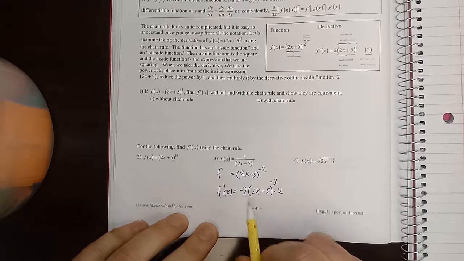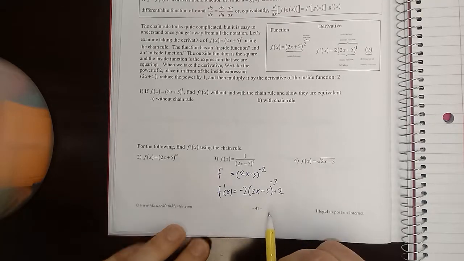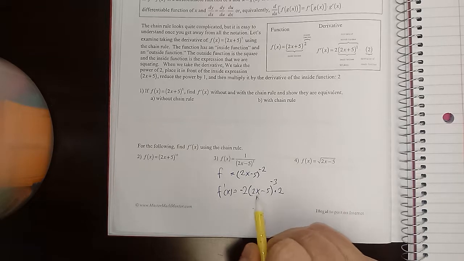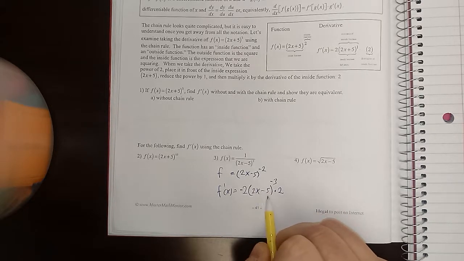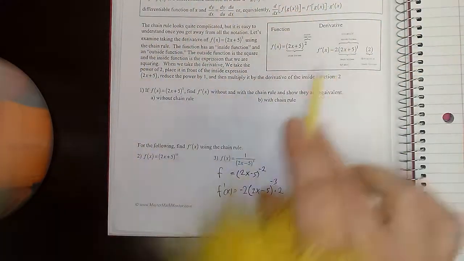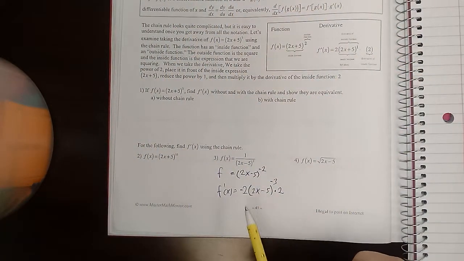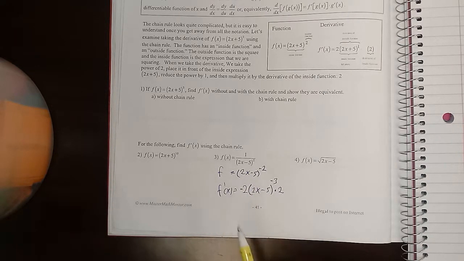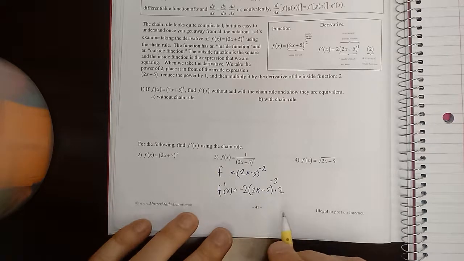And a great question was raised in class when we were talking about this. Do we always multiply it by 2? And the answer is no. That 2 is coming from the derivative of the inside. Notice how basically every single one of these so far has been a 2x plus 5. Oh, this one's 2x minus 5, but it doesn't change it. So they've all had a derivative of 2. We're about to switch that up and not do that for every single example.